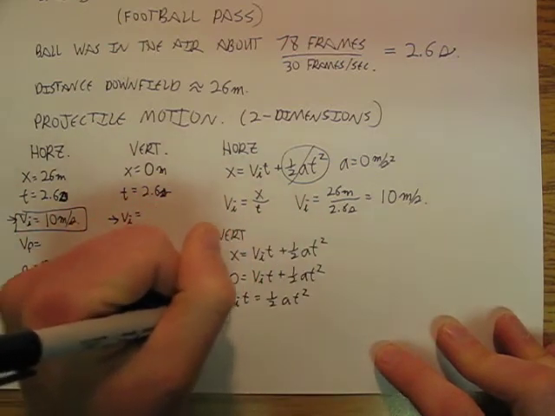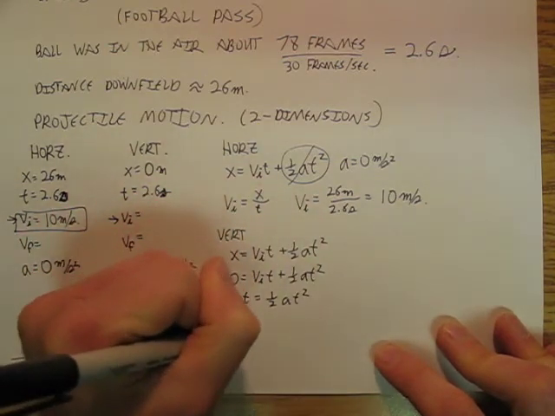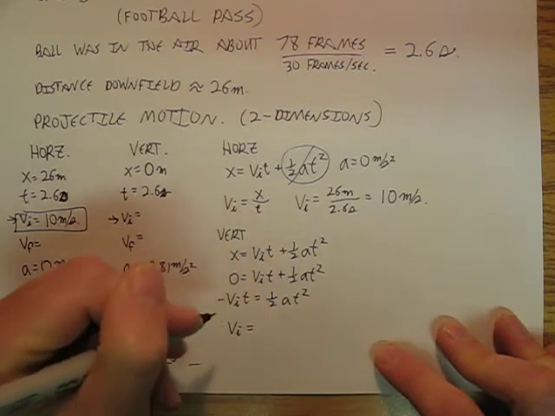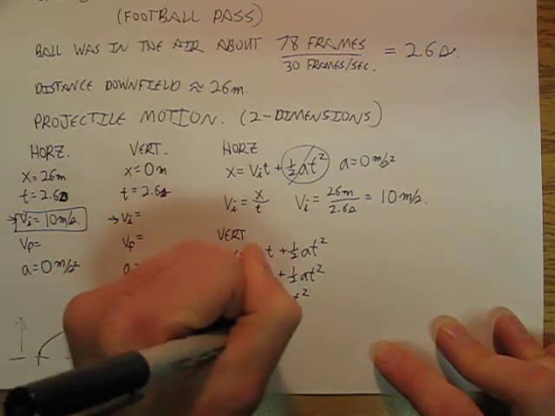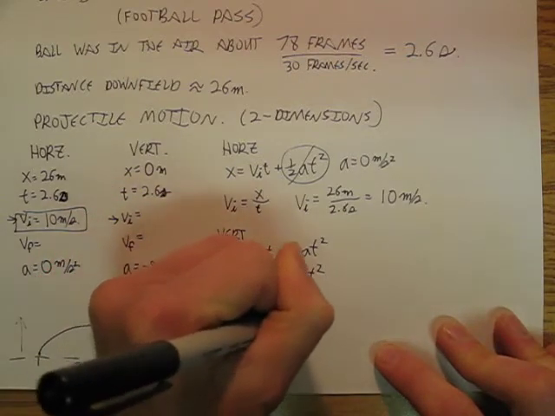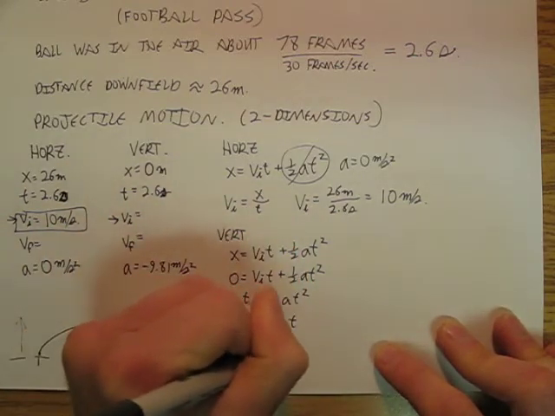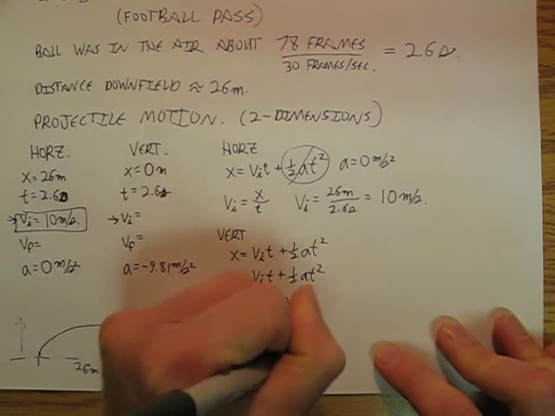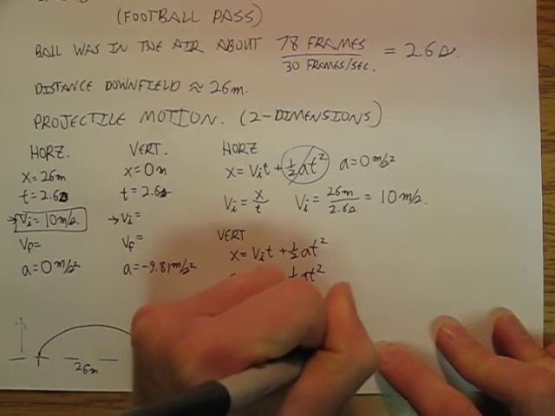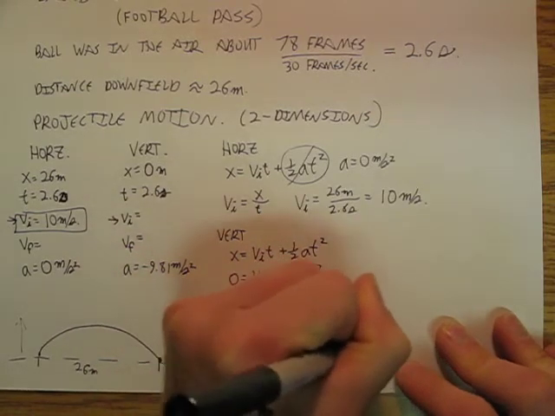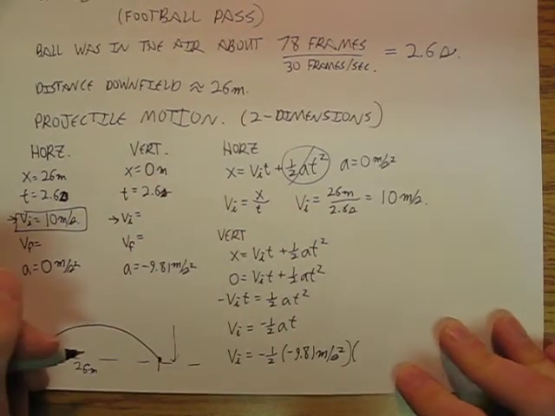I can divide by a negative t, and I can get negative 1/2 AT. So my VI is going to equal negative 1/2 times negative 9.81 meters per second squared, times 2.6.